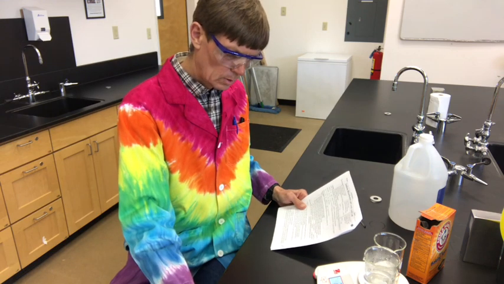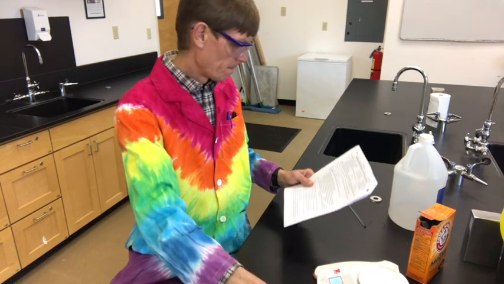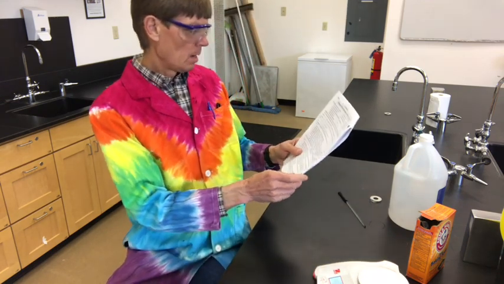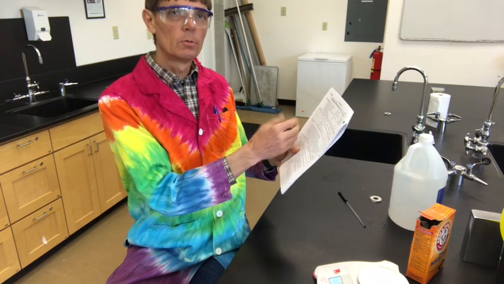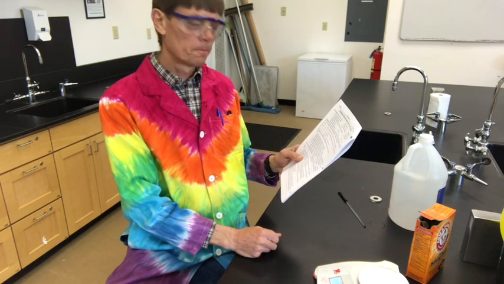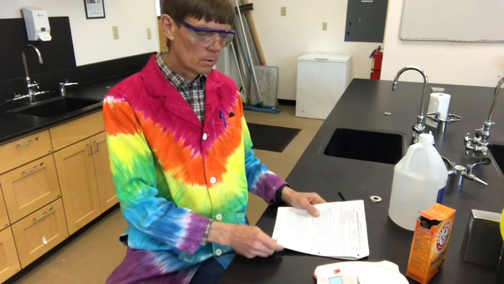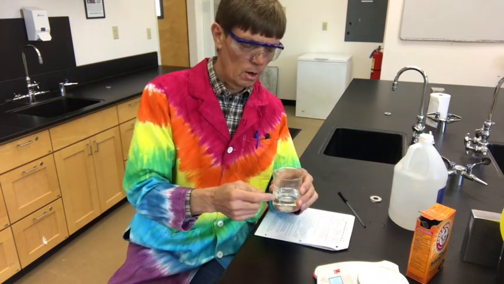Now, it's going to be less. I want you to tell me how much less, what's the difference in the mass, and then why is the total mass different? Well, what were all these bubbles that were coming off of our mixture? The bubbles are carbon dioxide.